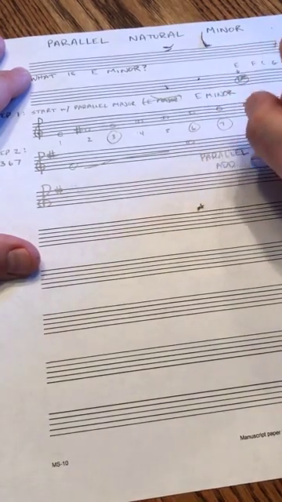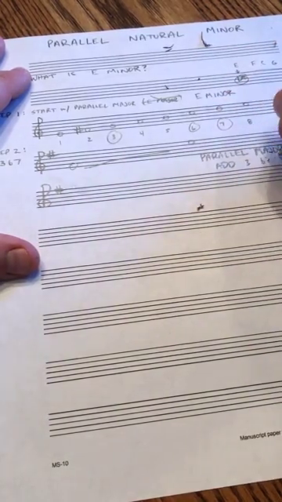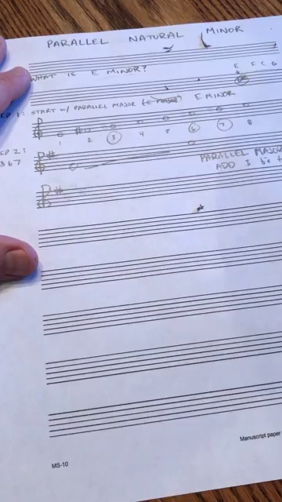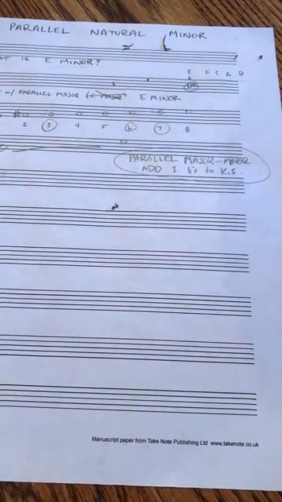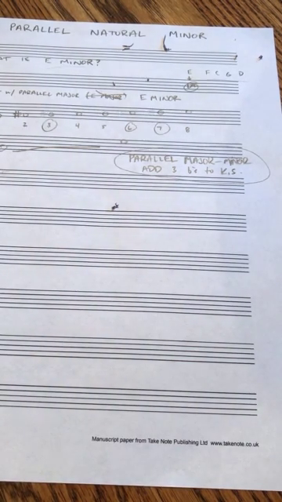We add 3 flats to the key signature. All right, write that down. That's our first shortcut. To go from parallel major to minor, we add 3 flats to the key signature. Let's do one in our head, C major. If we wanted C minor, we would add 3 flats to the key signature.